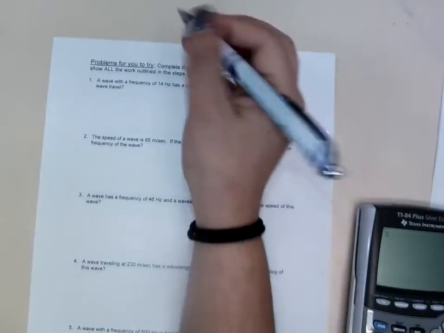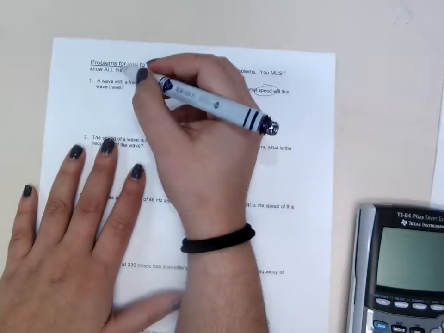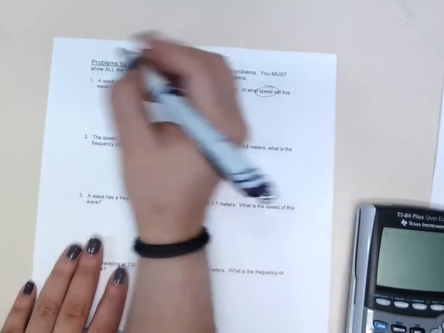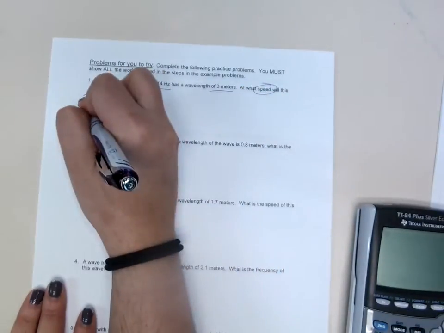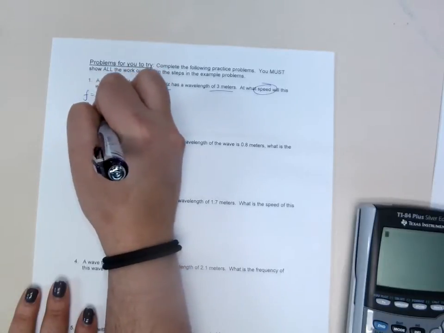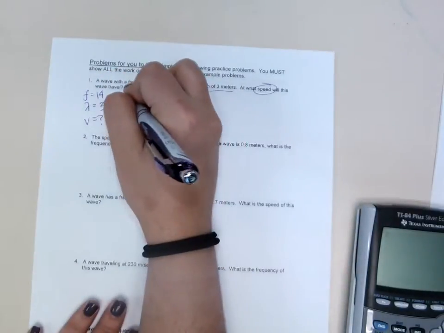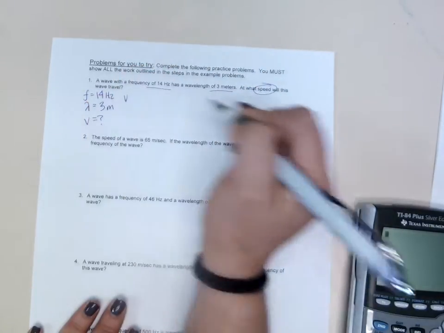So again, I'm going to go ahead and underline my knowns and circle what I'm solving for. So it says a wave with a frequency of 14 hertz. So I know my frequency is going to be 14. My wavelength is going to be 3 meters, and my wave speed is what we're solving for. So we're going to be using, forgot to put in the unit. Good.